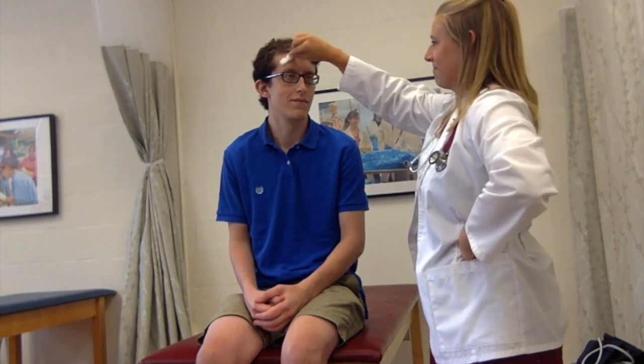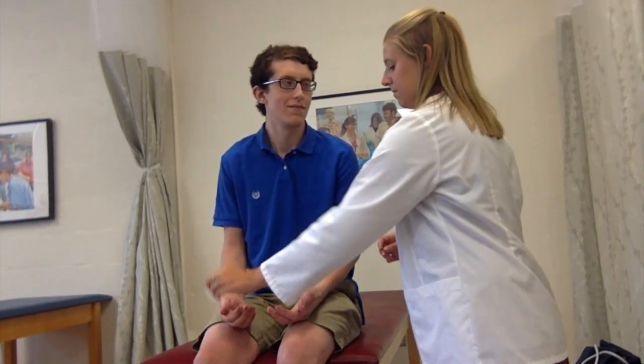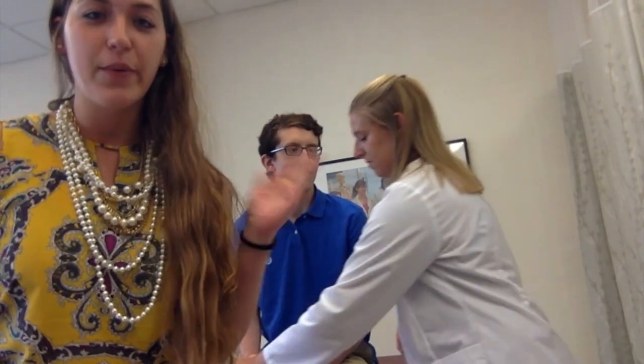Then moving to the sensory component. With a wisp of cotton, light touch on bilateral sides of the face and extremities. Remember to compare proximal to distal to evaluate for the stocking and glove distribution of diabetic neuropathy. Pearl, ensure to vary the pace so that your patient can't anticipate your movements.